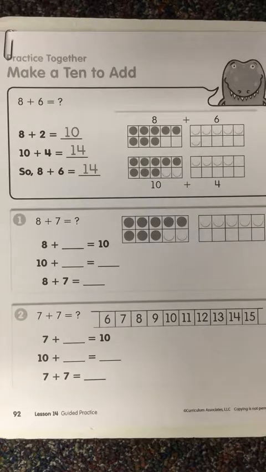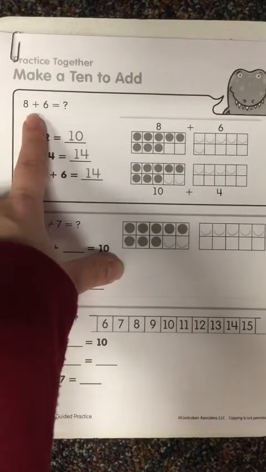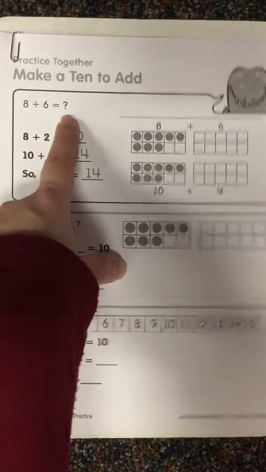And this is really used when you get to bigger numbers in the 20s and 30s and you're adding a lot of numbers together and they're bigger. When you make a 10, it makes it a lot easier to add because when you add 10 plus 4, that's a lot easier than adding 8 plus 6. So in our example up here, we have 8 plus 6 equals question mark.